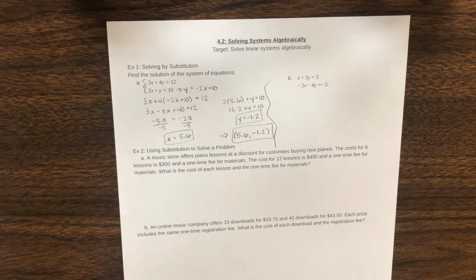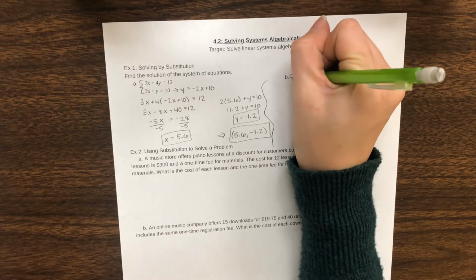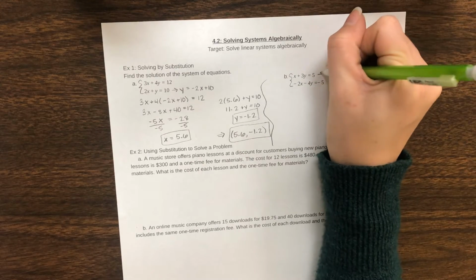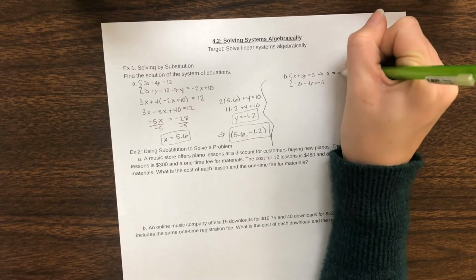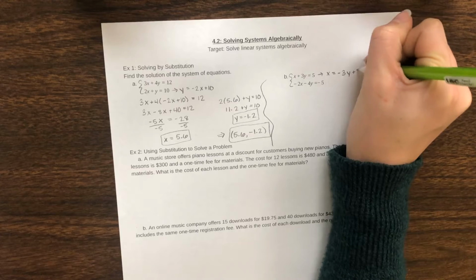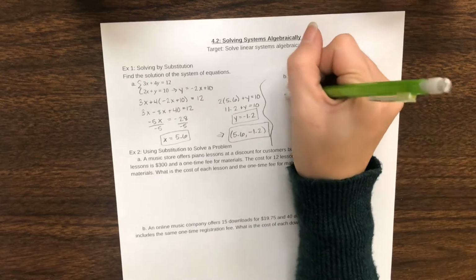Okay, I want you to try out B then. All right, so with B, I'm going to choose to get the x by itself. I'm going to have x equaling negative 3y plus 5. I'm going to substitute that in.